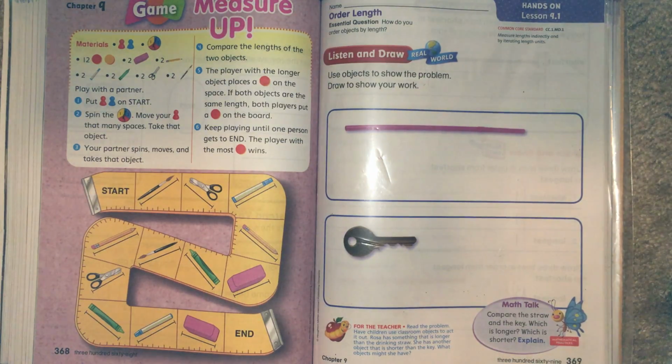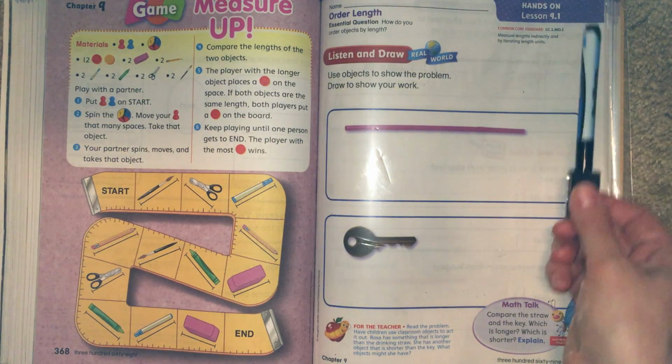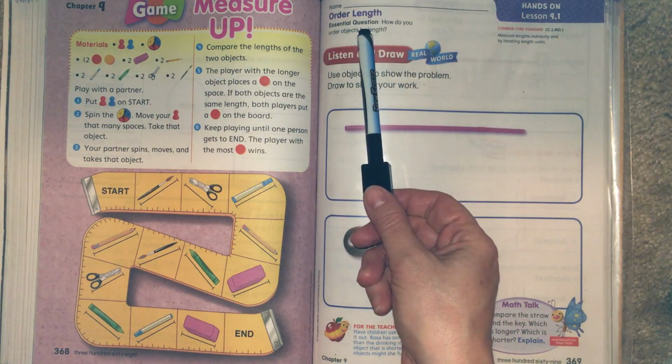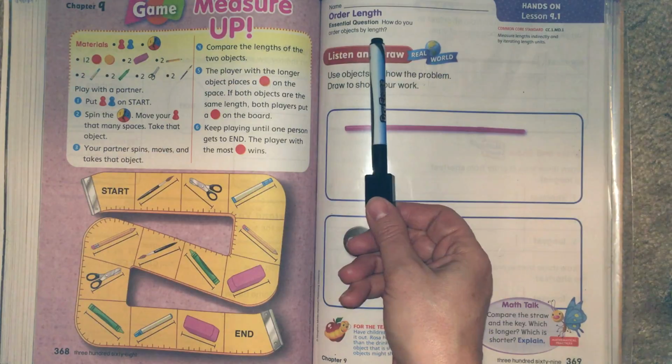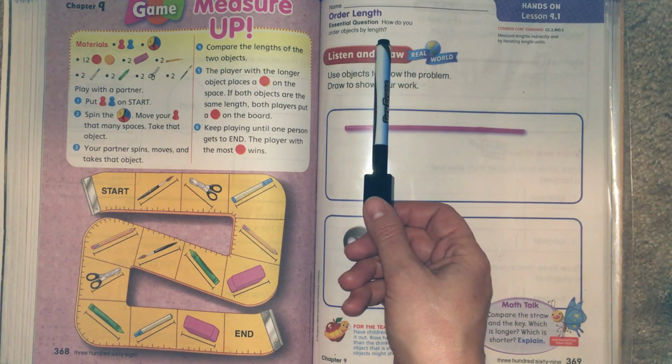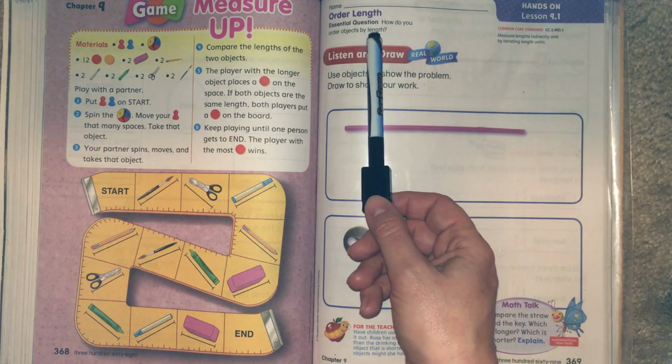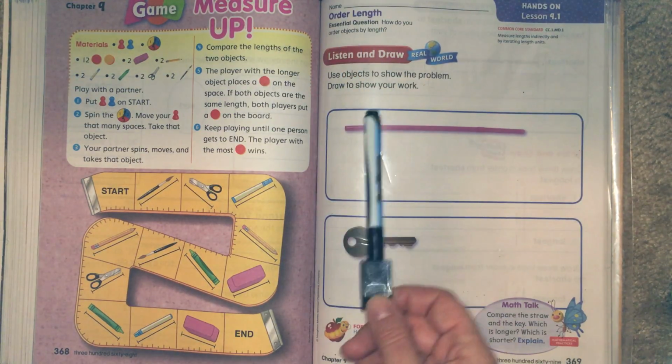Okay, green butterflies, here we are on lesson 9.1, order length. The essential question is, how do you order objects by length? Now, this doesn't mean order like get online and order something so they send it to your house. What it means is put them in order by length.